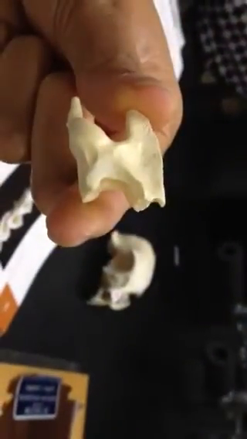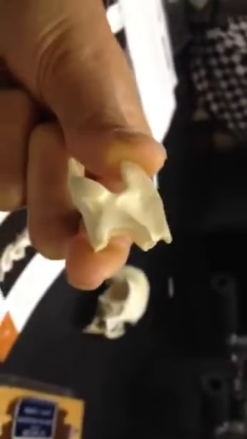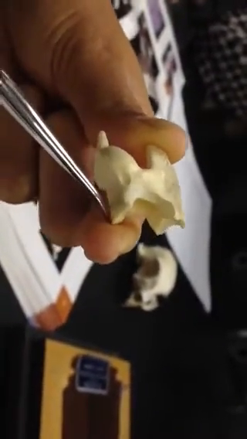Then we'll move to the second bone, which is the axis. This is the axis. This pointy bone right here that comes out is the odontoid process. Wait, no. Yeah, it is, right? You're right. So the pointy bone right here is the odontoid process. And then we have the upper part right here, which is the spinous process. Spinous process right there. And then down here we have the centrum.